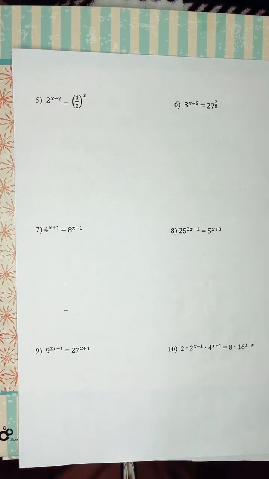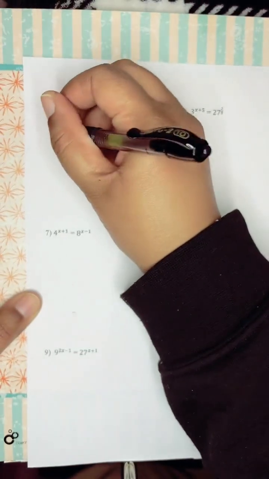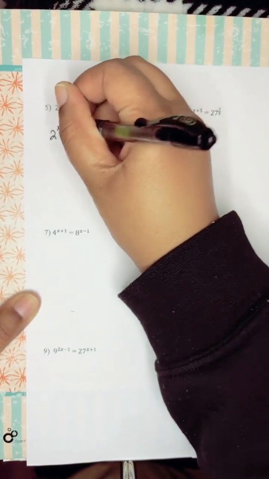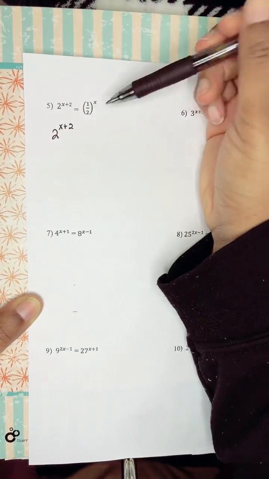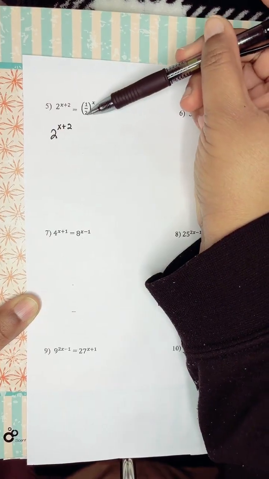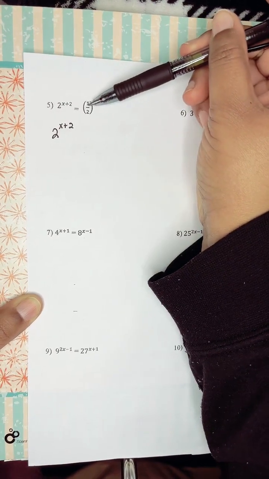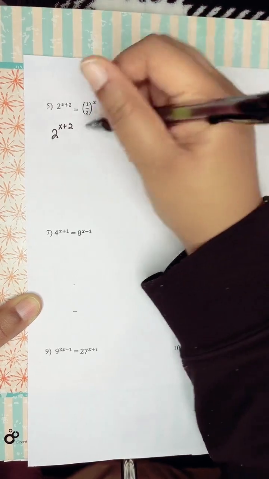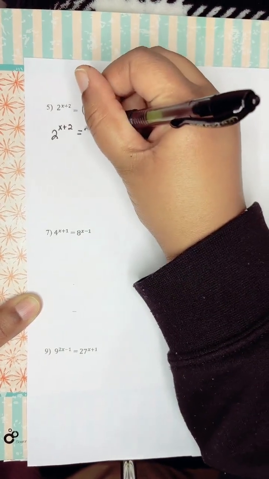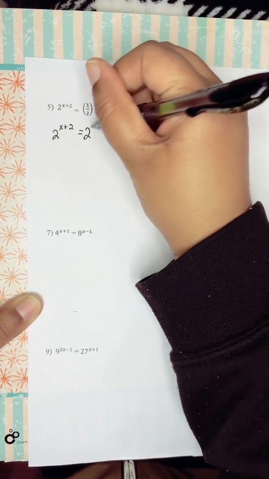So we have 2x plus 2. Now remember, we were working on this. If you've been here from the beginning, how do we write 1/2 as a power of 2? 2 to the what exponent?